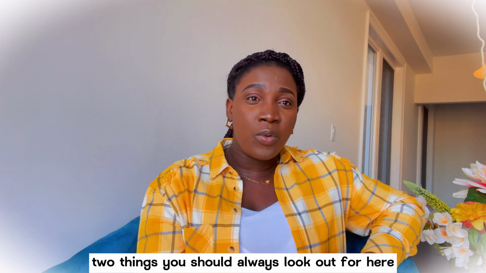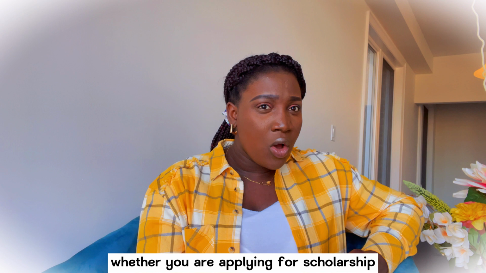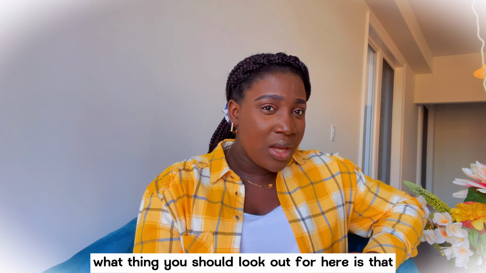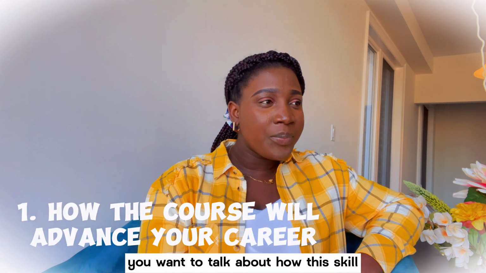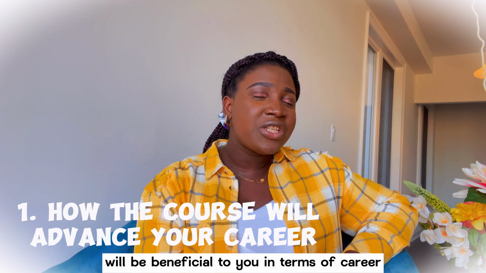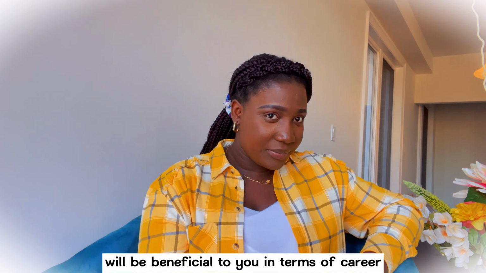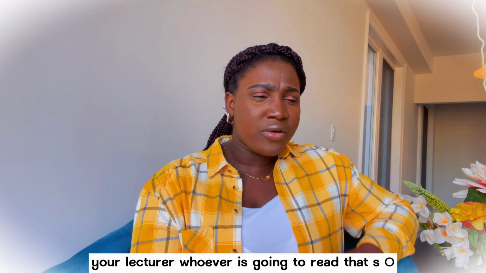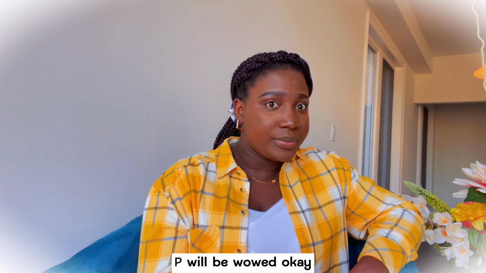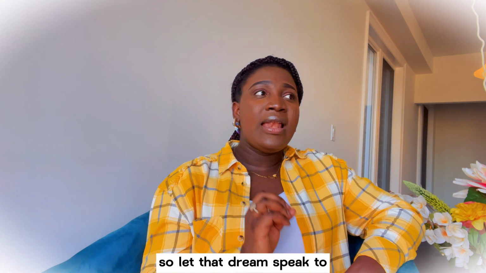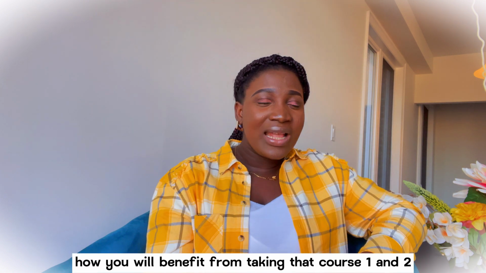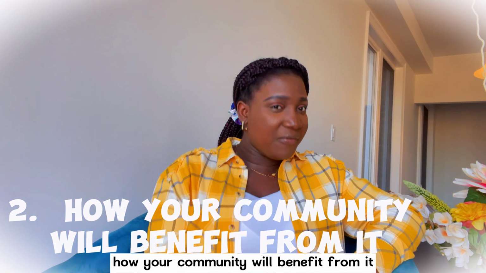What do you aspire to be as a result of learning this skill? Two things you should always look out for here. Whether you're applying for a scholarship or a visa, especially people applying for visas, you want to talk about how this skill will be beneficial to you in terms of career. So here you're going to talk about your goal. In fact, let your goal be so big that even your lecturer, whoever is going to read that SOP, will be wowed. Okay? So let that dream speak to how you will benefit from taking that course, one, and two, how your community will benefit from it.